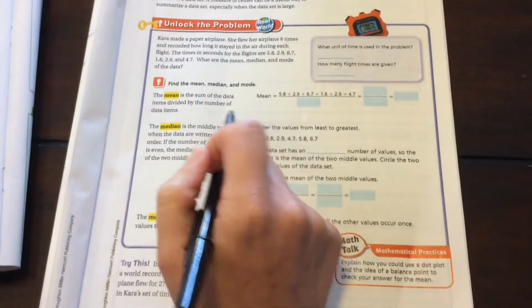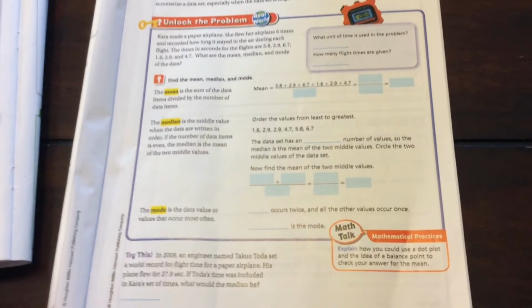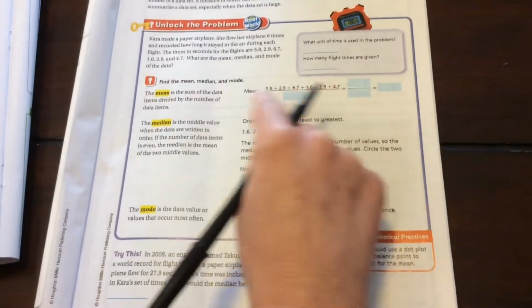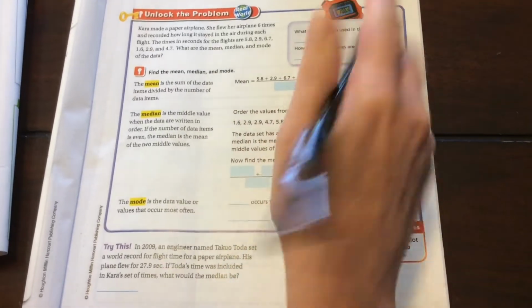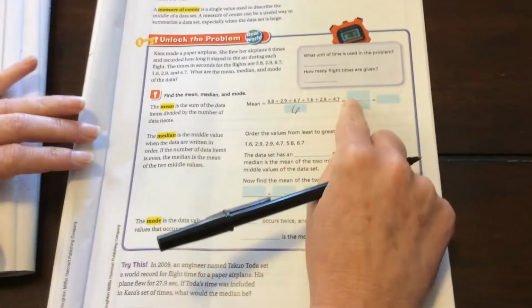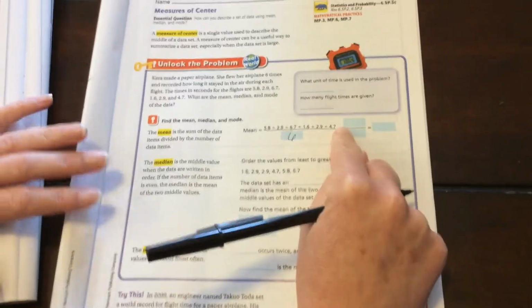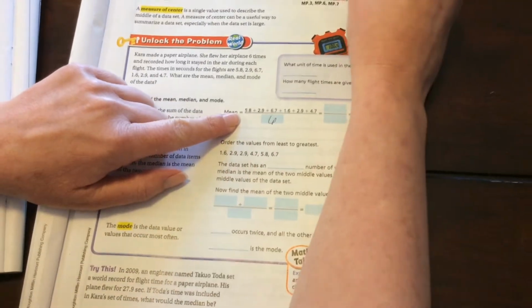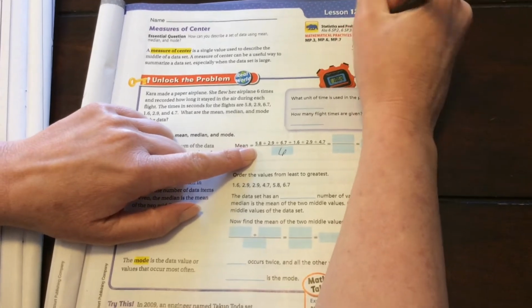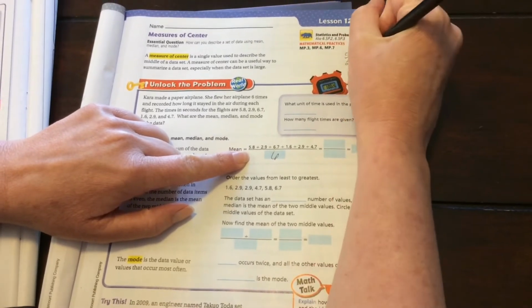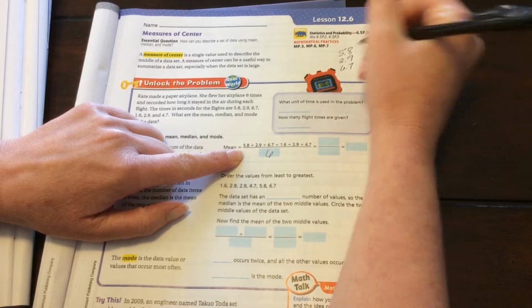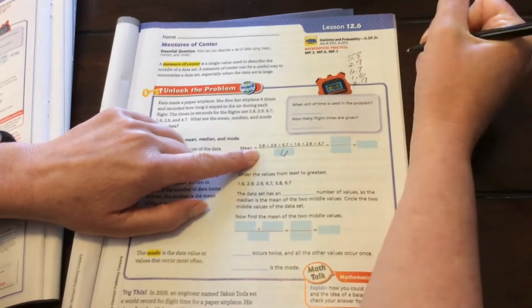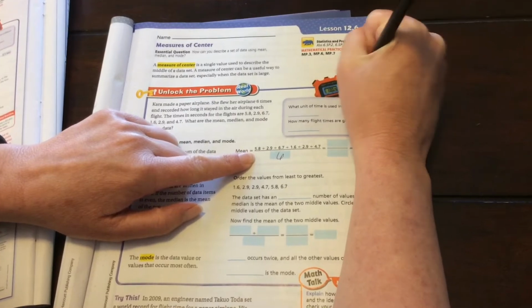So it says find the mean, median, and mode. The mean is the sum of the data items divided by the number of data items. So we have 1, 2, 3, 4, 5, 6. So we're going to divide by 6, but first we need to add up our data. When we're adding decimals, we need to make sure we line up our decimals. So I have 5 8/10, 2 9/10, 6 7/10, 1 6/10, 2 9/10, and 4 7/10.